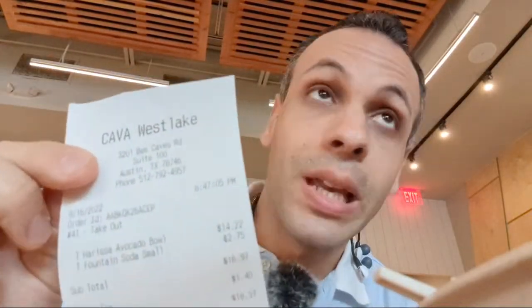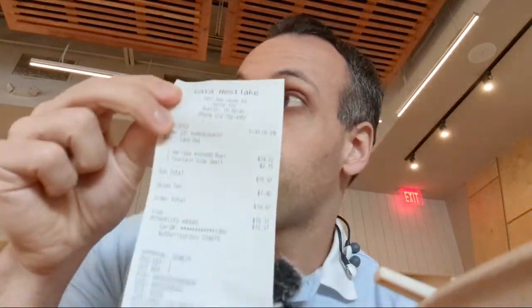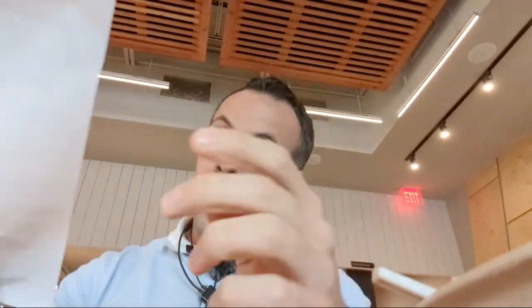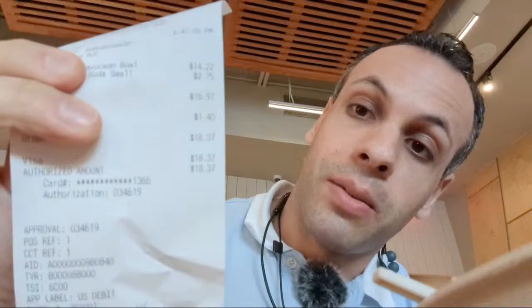Faster or slower? I don't understand the question. What are you eating at? I'm eating at Kava Westlake. This is the fanciest Kava in all of town. This Kava does not have a password in the bathroom. That's how you know it's a good Kava. All the other Kavas have passwords in the bathroom. This is in the fancy part of town. Also $18 for a damn meal. Can you believe this?